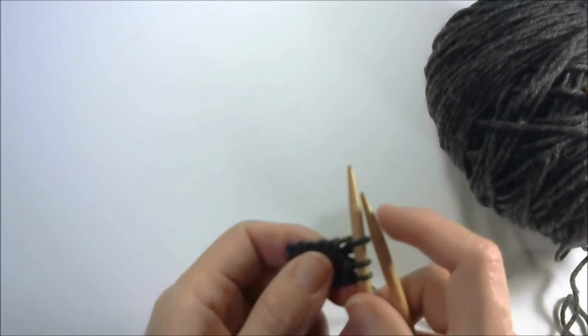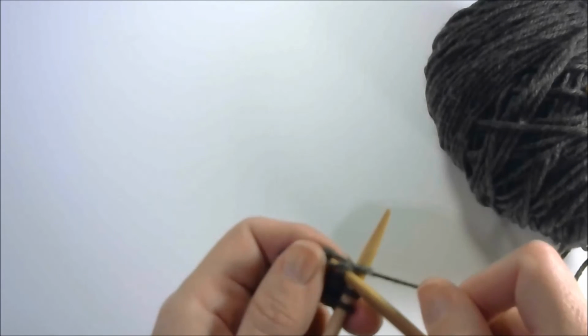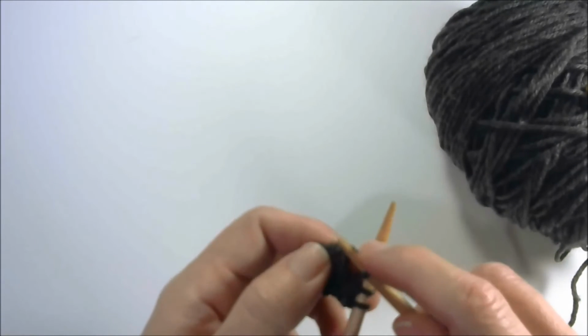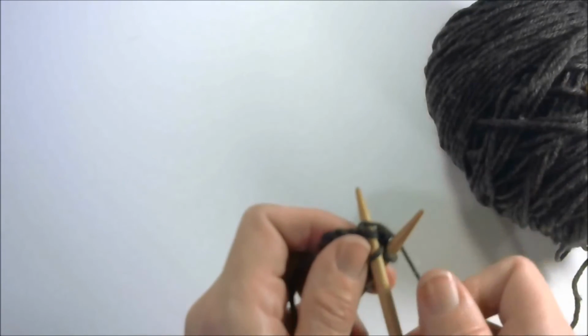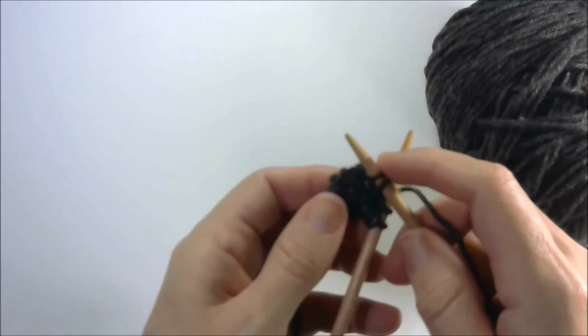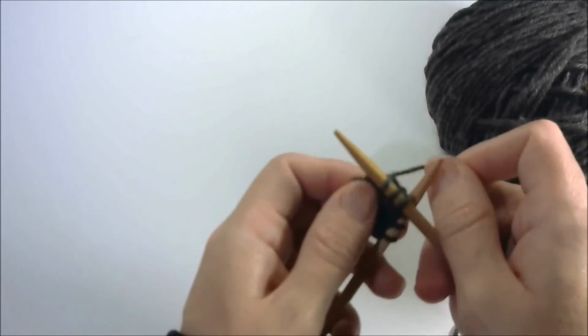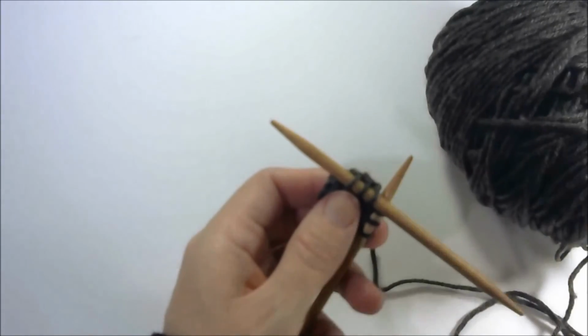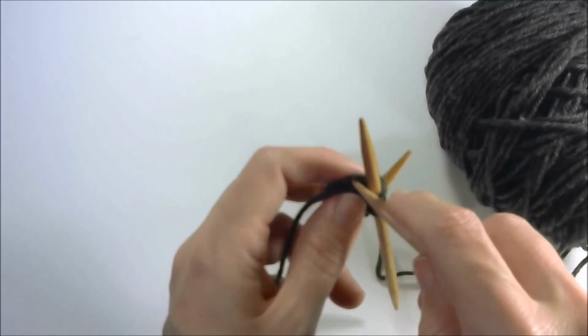We start with a new double point. There we go. And 3. And then for the third double point, do the cast on edge.